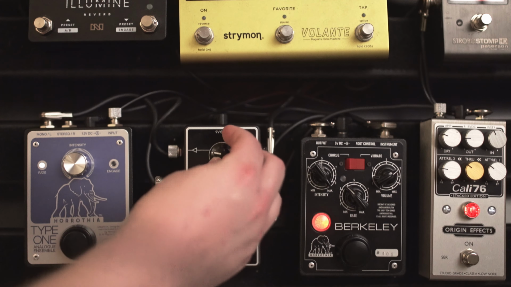Right now, the Type 1 is processing the lows, and the Berkeley is processing the highs. So you can hear what those two sound like individually, right?